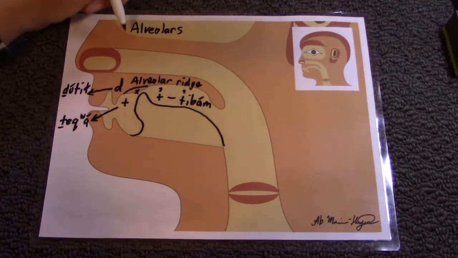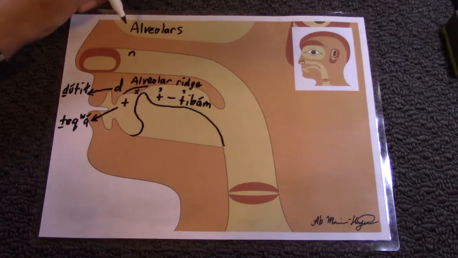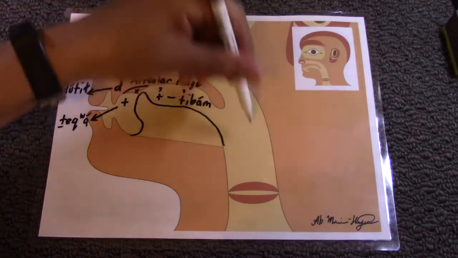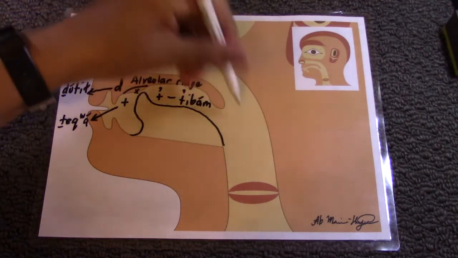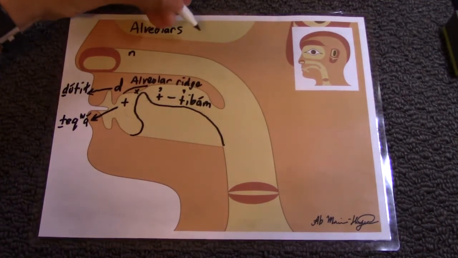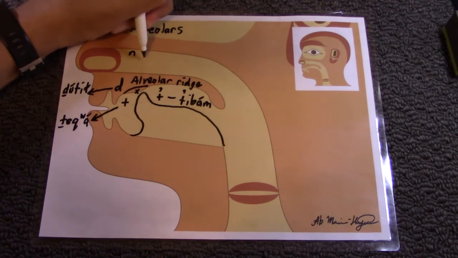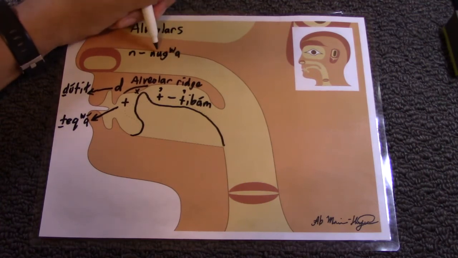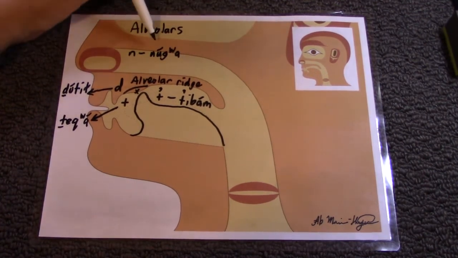We also have the letter N, and it's what we refer to as a resonant sound because most of the sound comes out through your nose, through your nasal cavity. An example of that is the word nugwa. Nugwa meaning I or me.